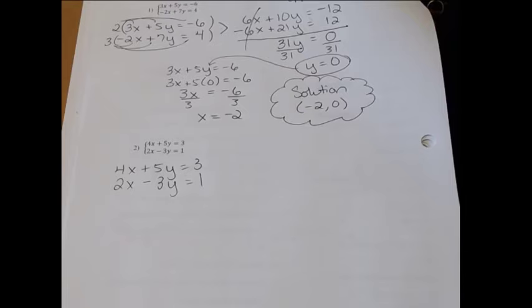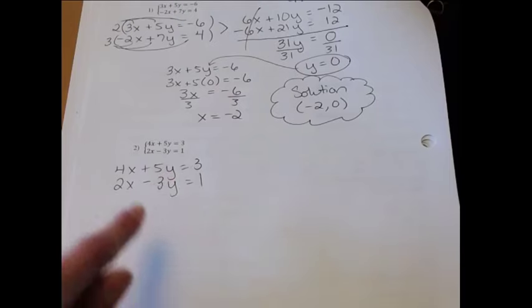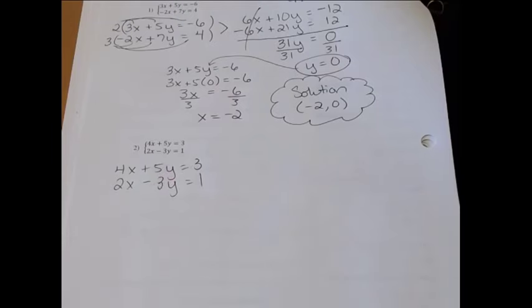Isn't 4 a common multiple of 4 and 2? Yeah, it totally is. So if you have a positive 4x, then the other's got to be a negative 4x. But let's hold off on that for a moment. I want to look at the y terms. I want to look at my 5y and my negative 3y. So notice here I have a 5y and a negative 3y, and we have to think, well, okay, they're already opposite signs. One's a positive, one's a negative. So that's half the battle already done.